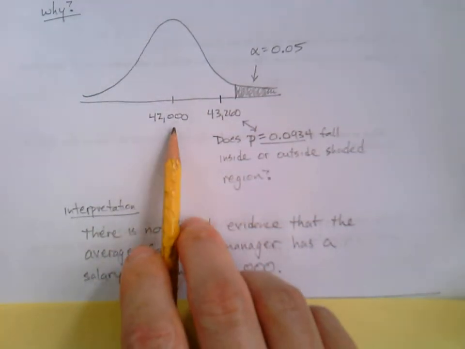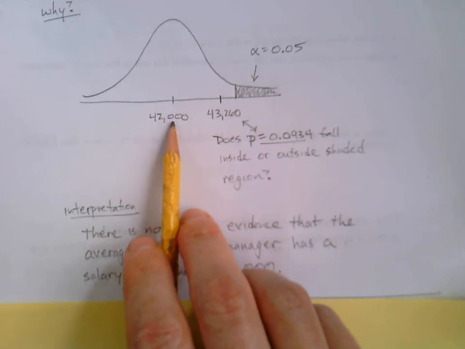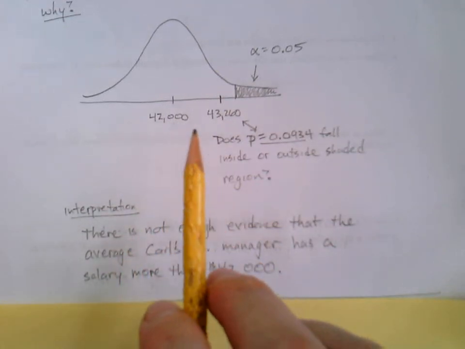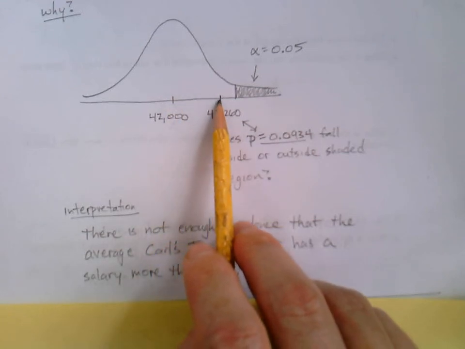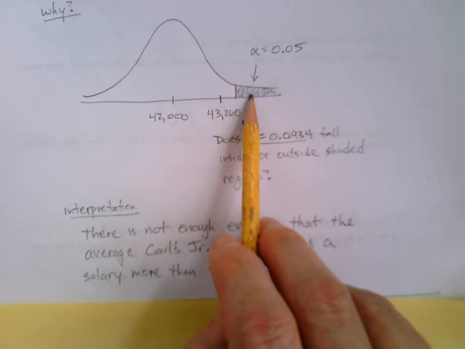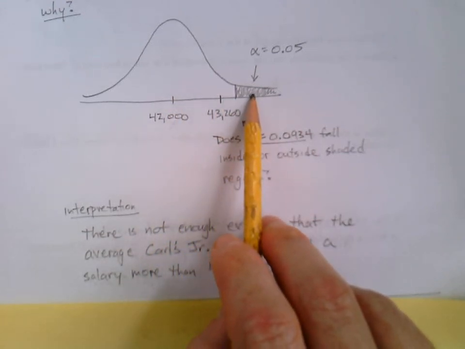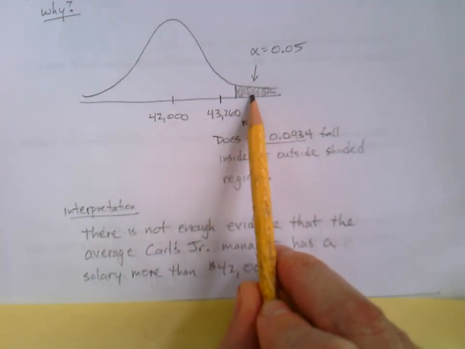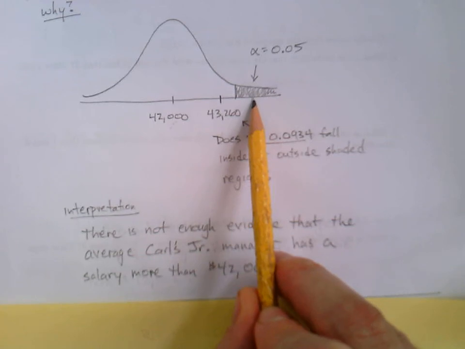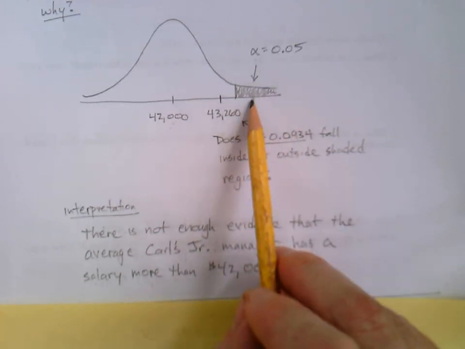So we're going to assume Carl's Jr. managers make this much. But if our sample average gets so far up that it lands in this shaded region, the chances of that happening are low enough, beyond our significance level.